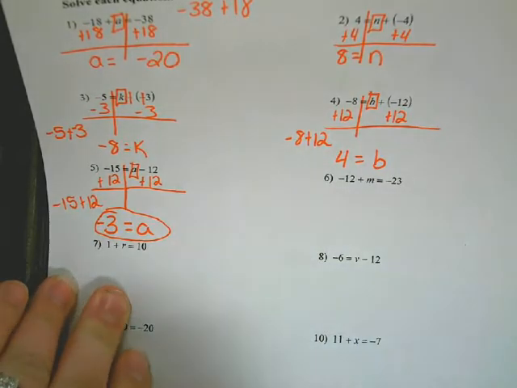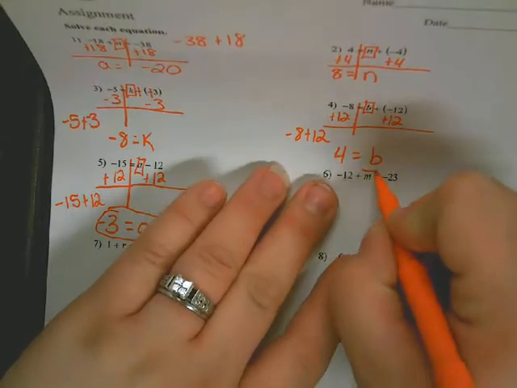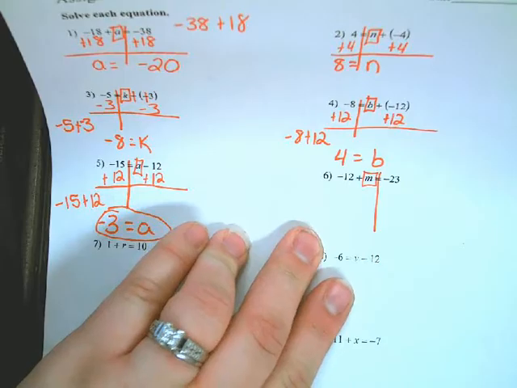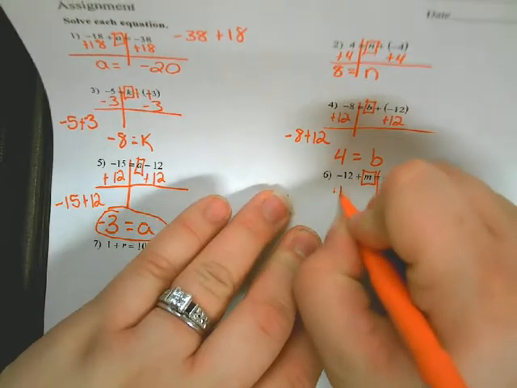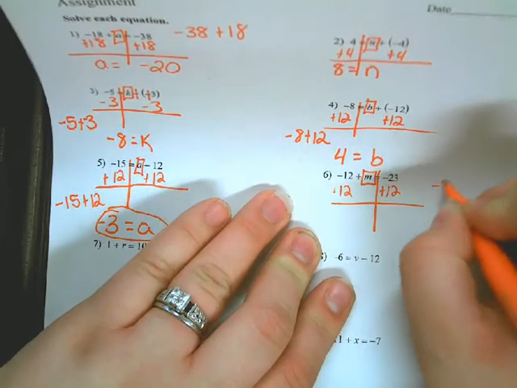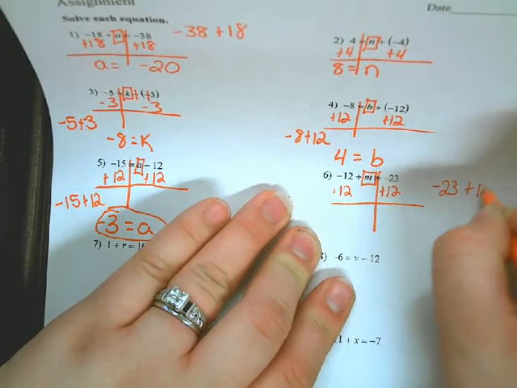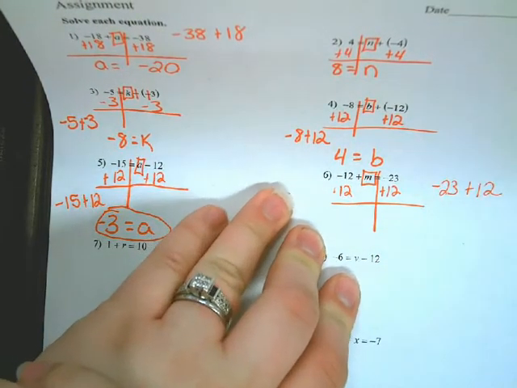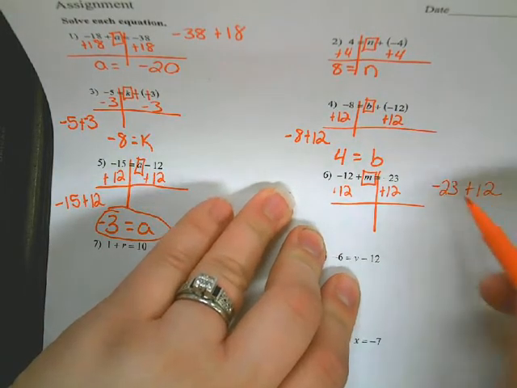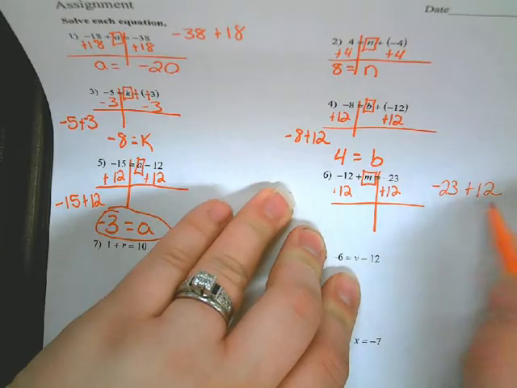Number 6. Box your letter. Draw your line. Now what? Plus 12. Plus 12 on both sides. So I'm left with negative 23 plus 12. I don't want to keep, flip, change because it's already a plus. I know. Different signs, subtract.